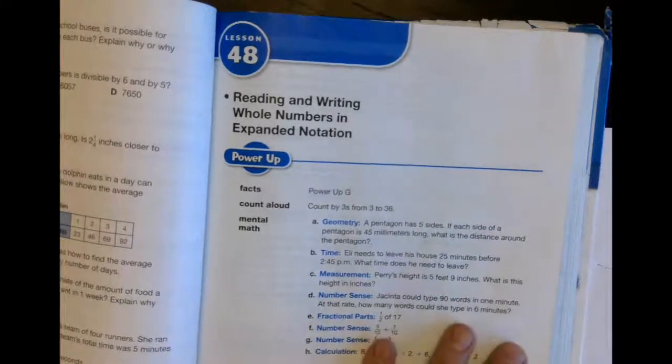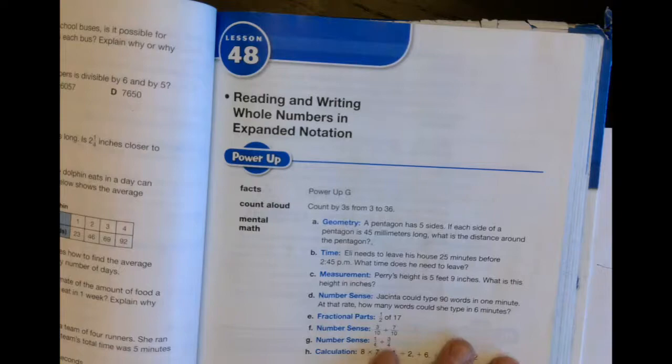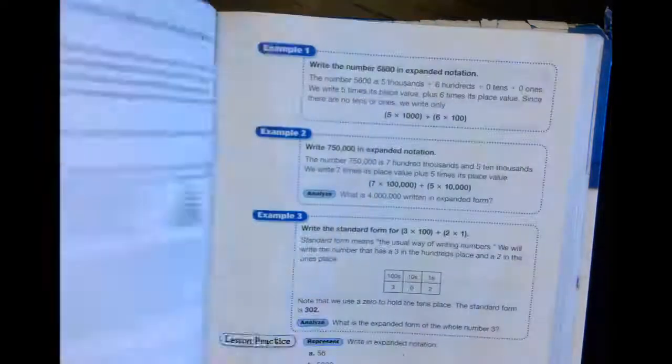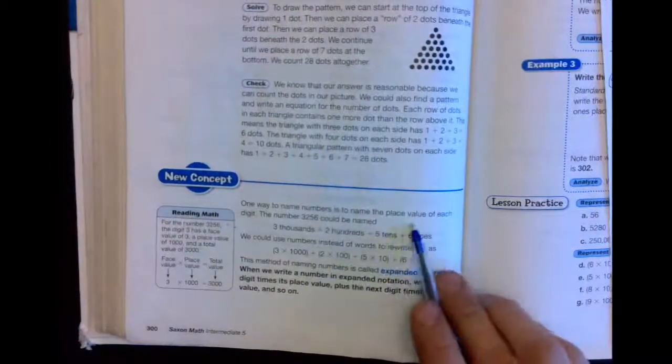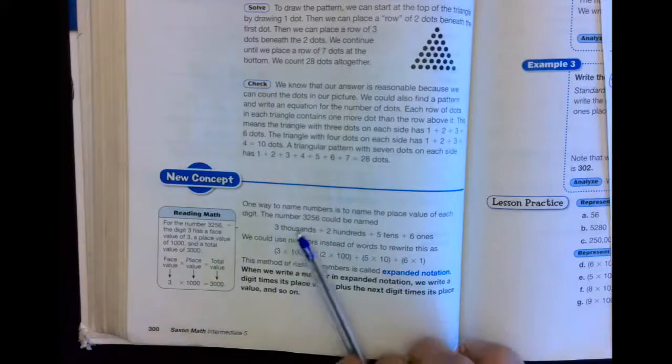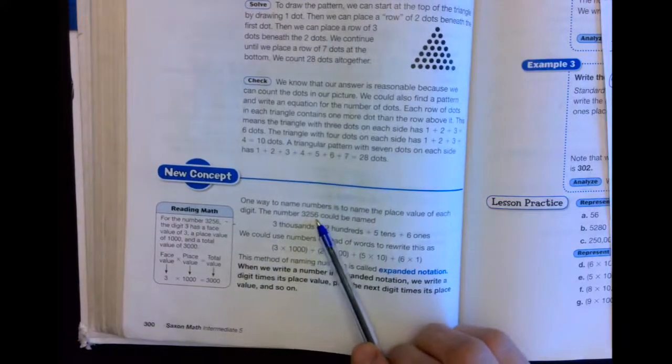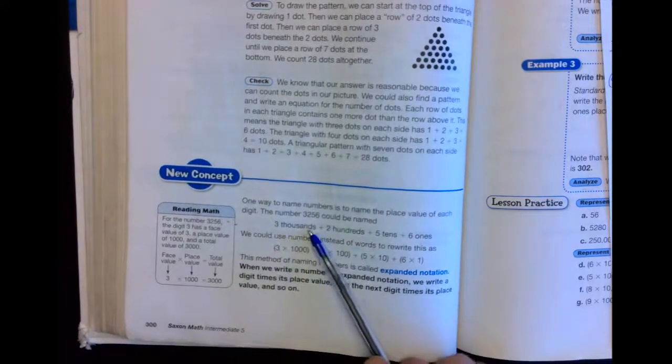All right, class, lesson 48, reading and writing whole numbers in expanded notation. Here's our new concept. It says one way to name a number is to name the place value of each digit. The number 3,256 could be named like this: 3 thousands, 2 hundreds, 5 tens, and 6 ones.